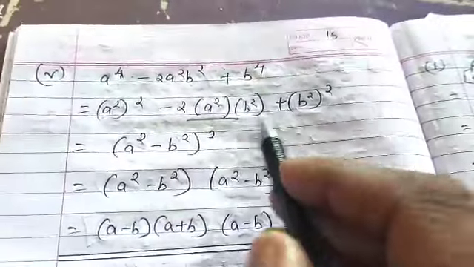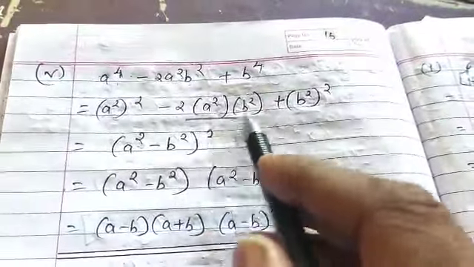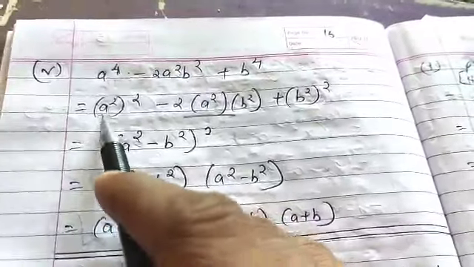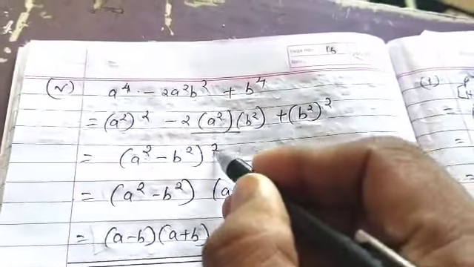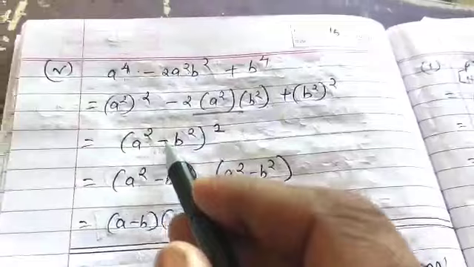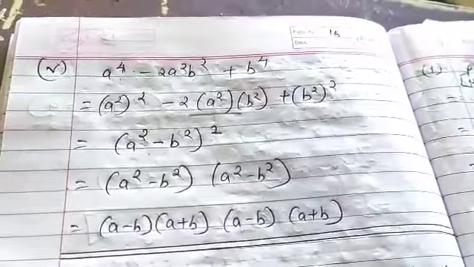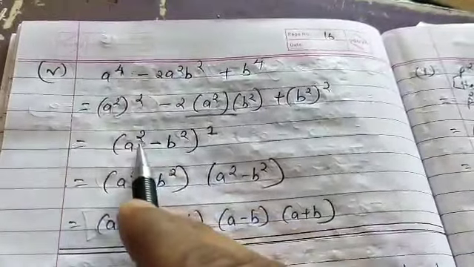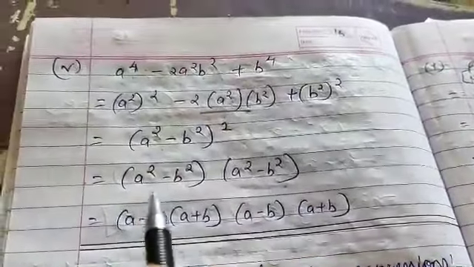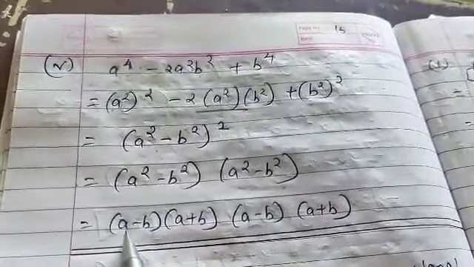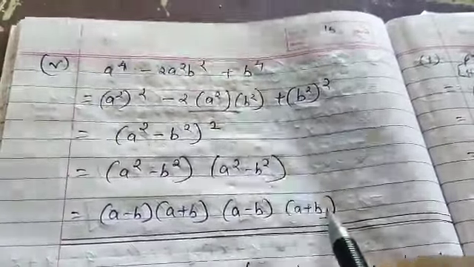It is a perfect square, means once you get the value of the identity, that is first term into last term, and middle term is 2 into under root of first term into last term, means it is a square of a first term, that is a square minus b square the whole square. Now here, a square minus b square the whole square. Further, you can write it two times because it is a whole square, means a square minus b square and a square minus b square. Then a square minus b square is a minus b and a plus b. Again a square minus b square is a minus b into a plus b.